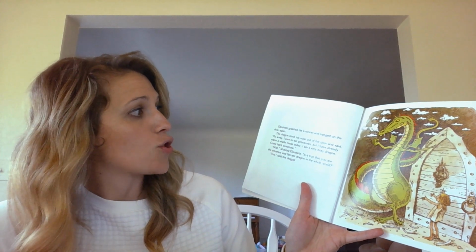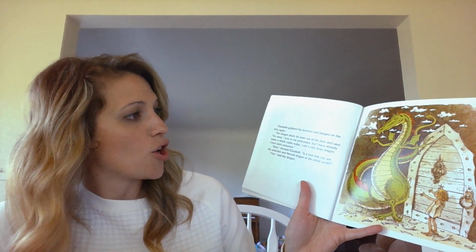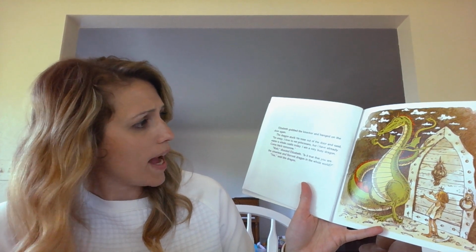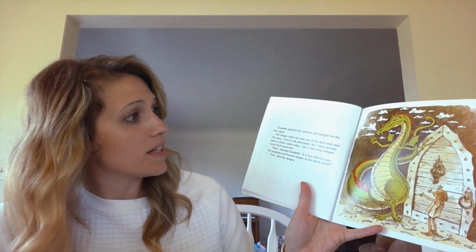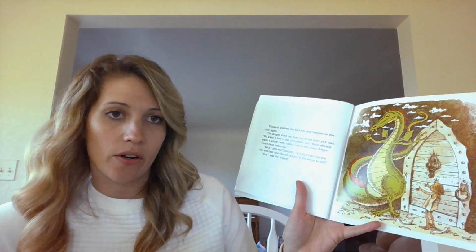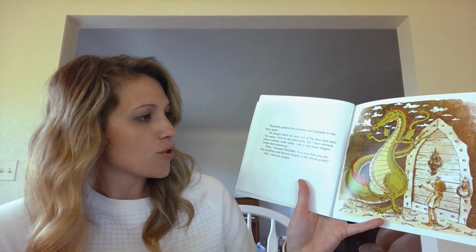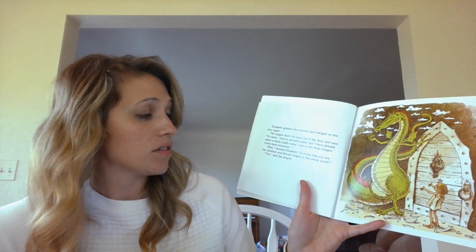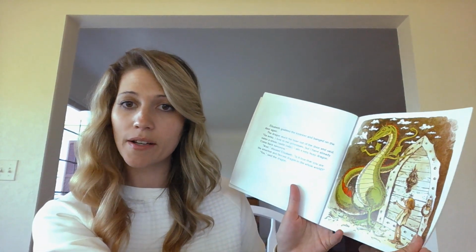We'll have to see. Elizabeth grabbed the knocker and banged on the door again. The dragon stuck his nose out the door and said, "Go away. I love to eat princesses, but I've already eaten a whole castle today. I am a very busy dragon. Come back tomorrow." "Wait," shouted Elizabeth. "Is it true that you are the smartest and fiercest dragon in the whole world?" "Yes," said the dragon.